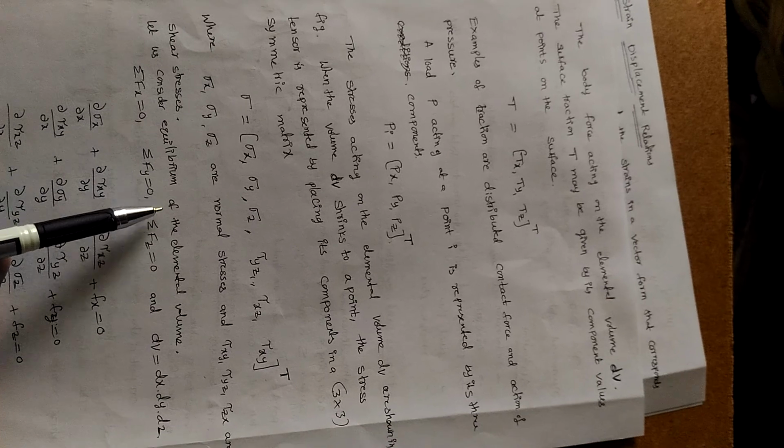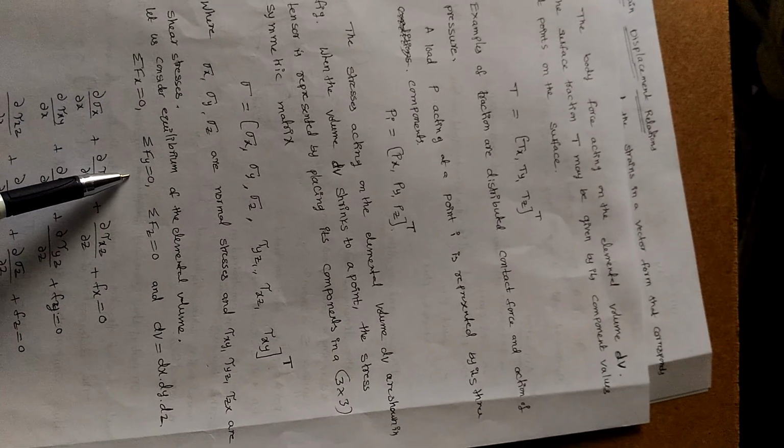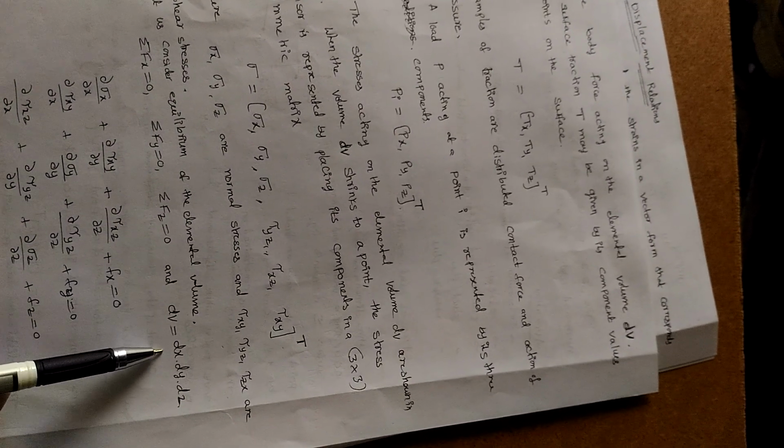Let us consider the equilibrium of the elemental volume. Sum of f_x is equal to 0, sum of f_y is equal to 0, sum of f_z is equal to 0, and dV is equal to dx dy dz.